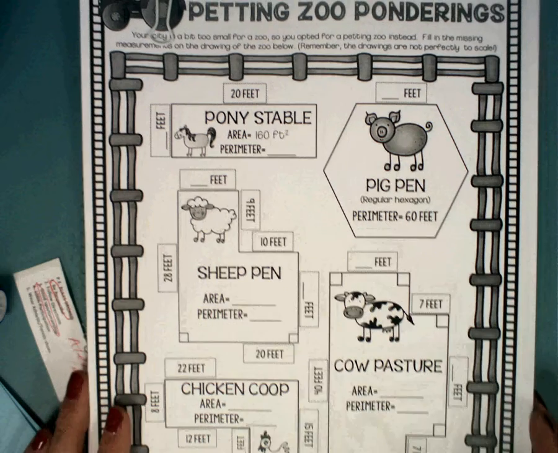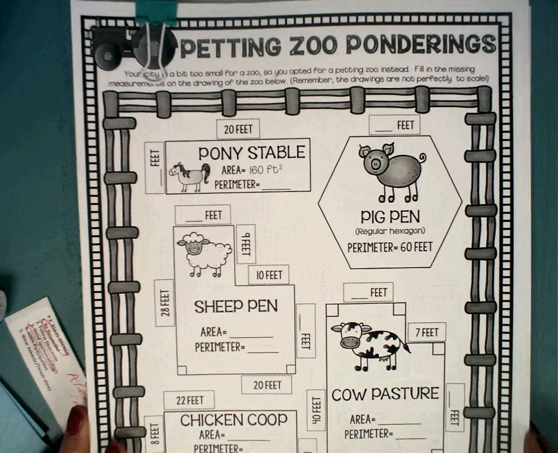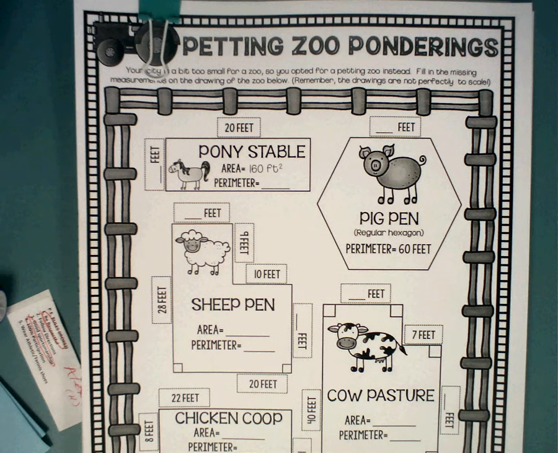All right, guys, so whenever I picked this project for us to do, this was my favorite page in the entire project, so get excited. So it says, your city is a bit too small for a zoo, so you opted for a petting zoo instead. Fill in the missing measurements on the drawings of the zoo below. Remember, the drawings are not perfectly to scale.